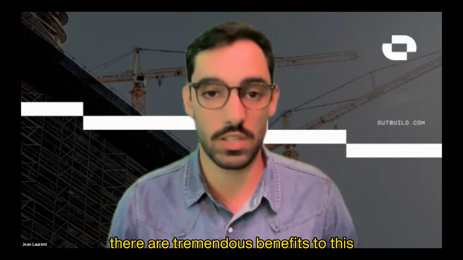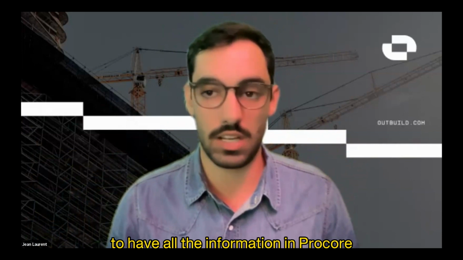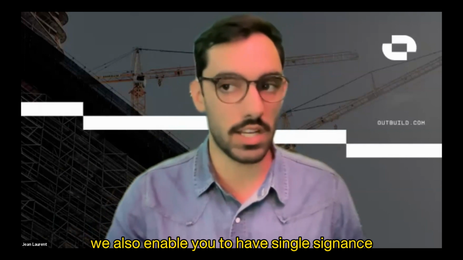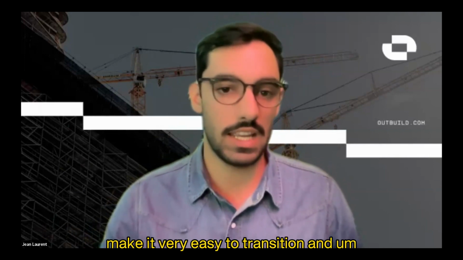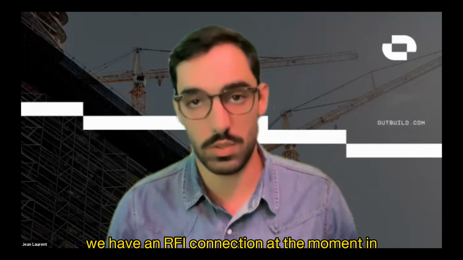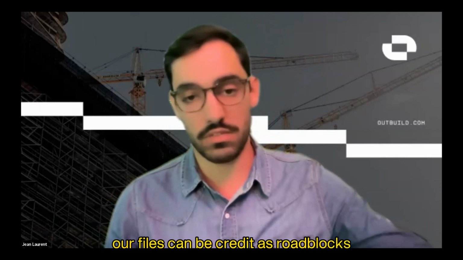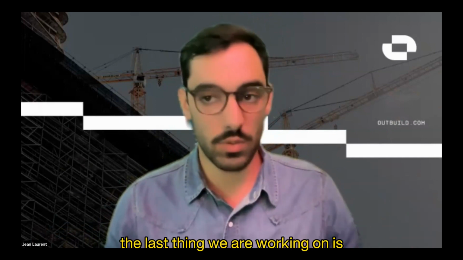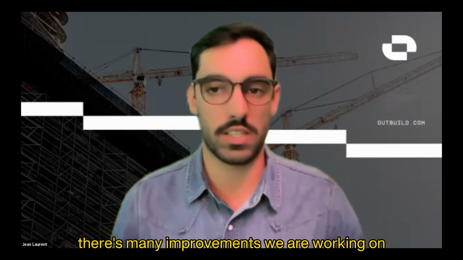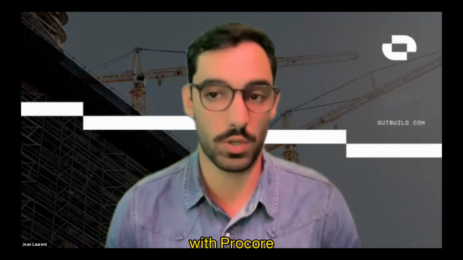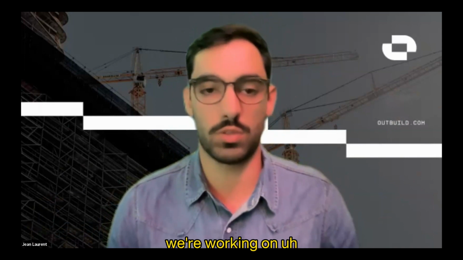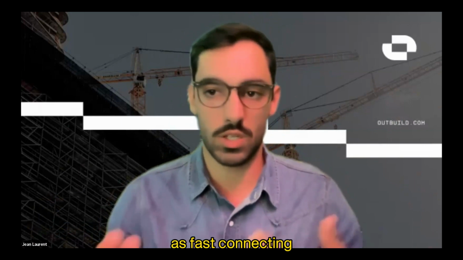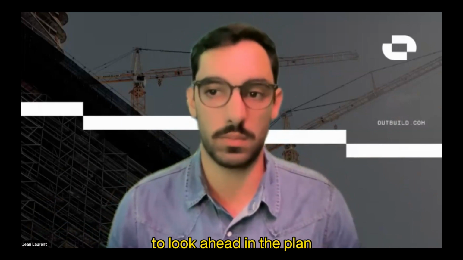There are tremendous benefits to this because it makes it so much simpler now to have all the information in Procore without having to do it manually. We also enable you to have single sign-ons, make it very easy to transition. And we have an RFI connection at the moment. The idea is RFIs can be created as roadblocks, and then you see that information live on your Lookahead. There are many improvements we are working on as far as building more connection with Procore. The next one will be a Seminole integration. We're working on employee contact connection and many more as far as connecting more things to the Lookahead and the plan.